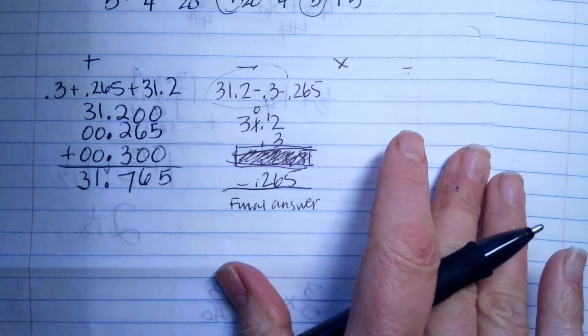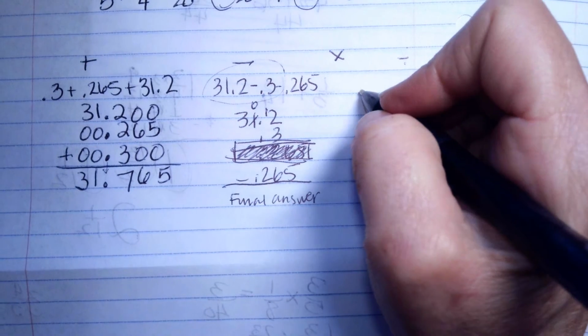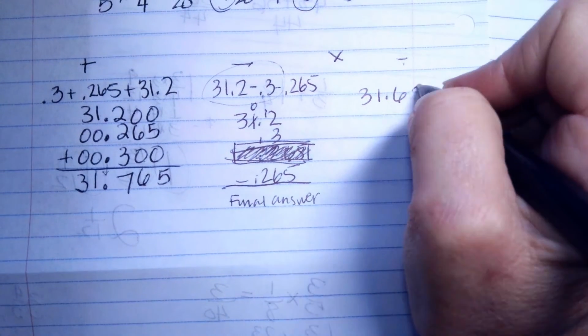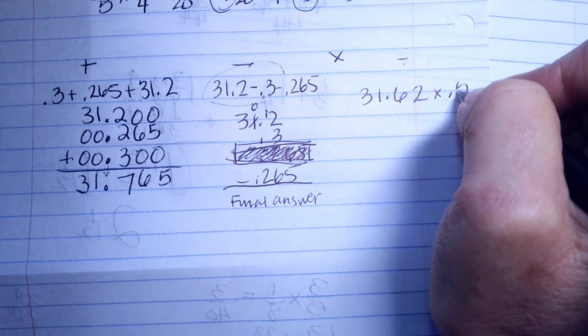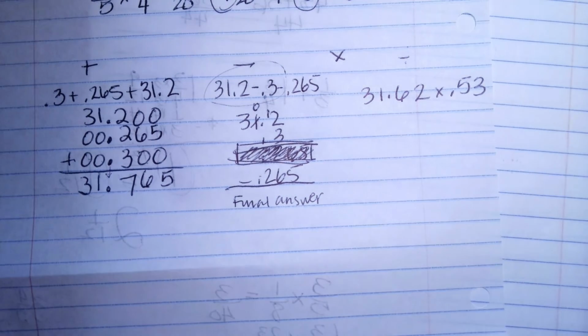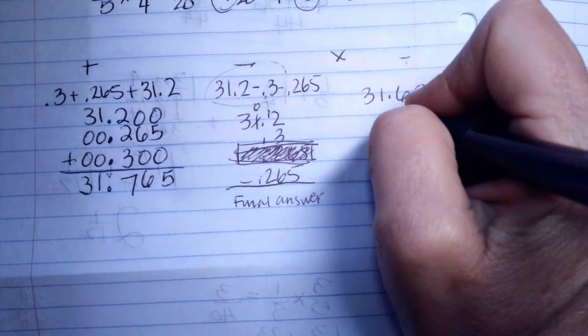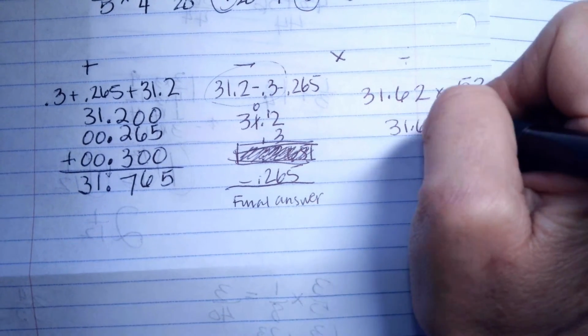Multiplying decimals, so we're going to do 31.62 times 0.53. So go ahead and do that one and tell me what you get.